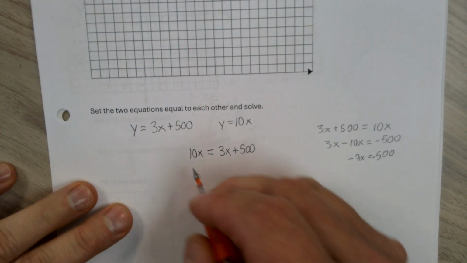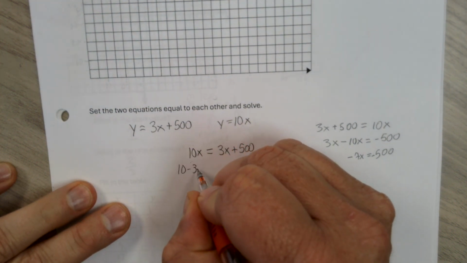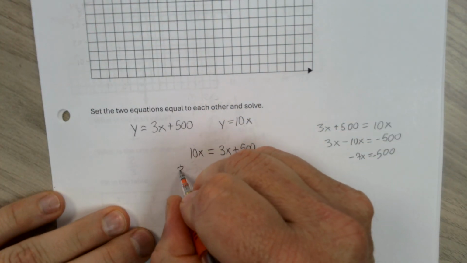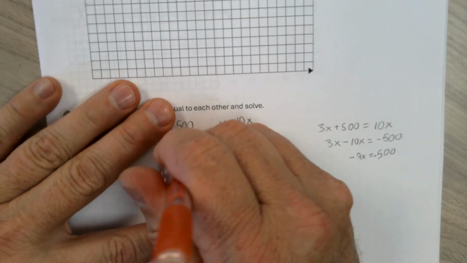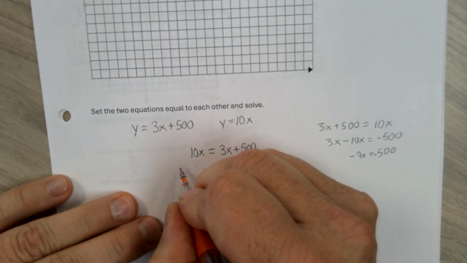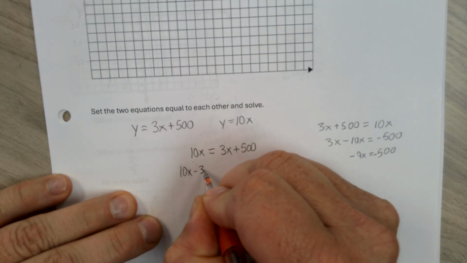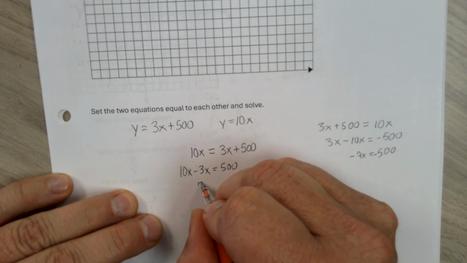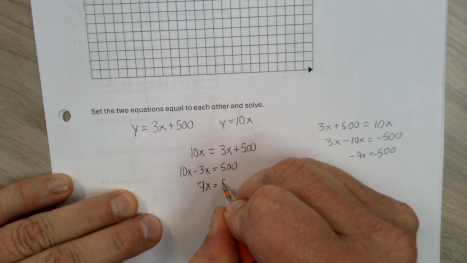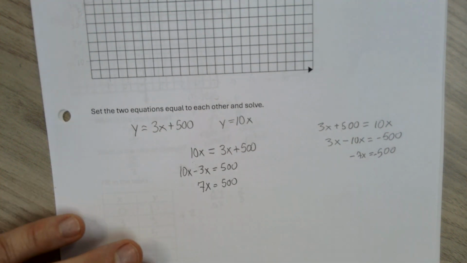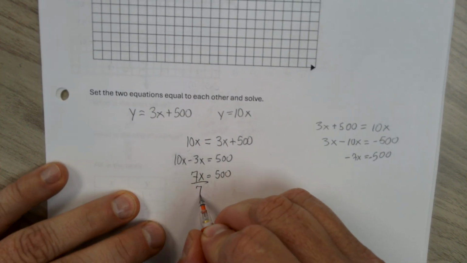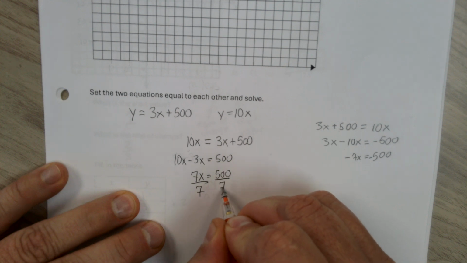So we flip the 3x to this side. It becomes negative 3x. Oops, I forgot my x. 10x minus 3x equals 500. Then we fight the war, positives win, and then our last step is the division. So divide both sides by 7.